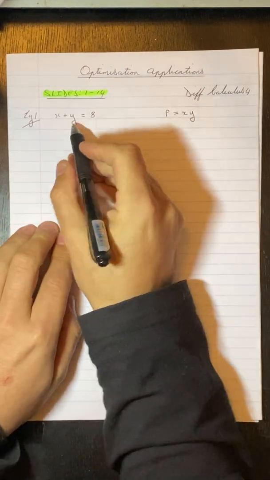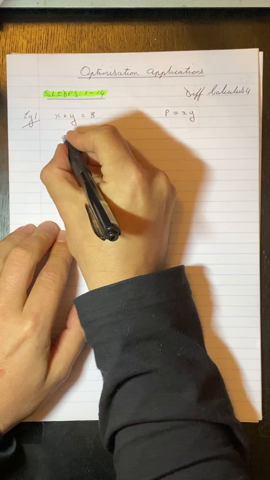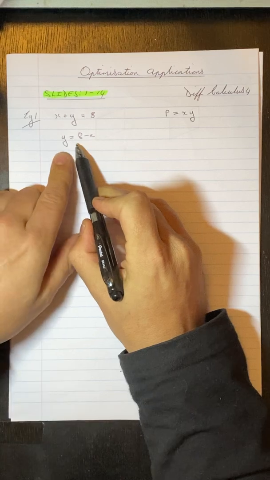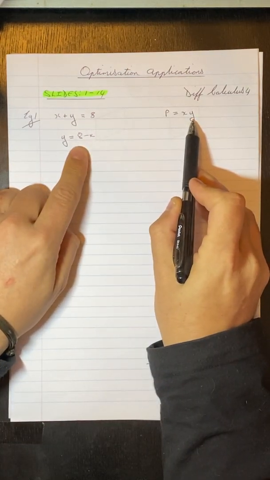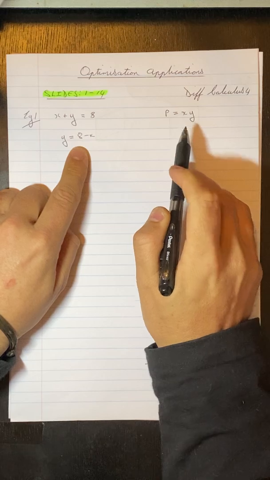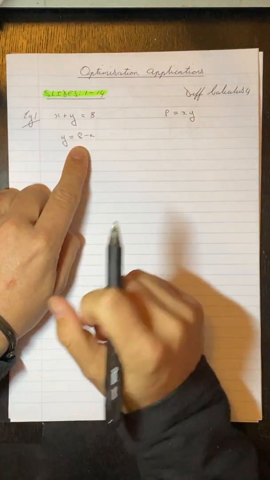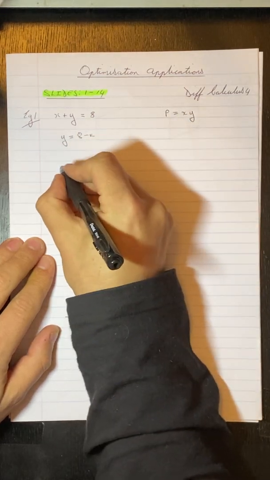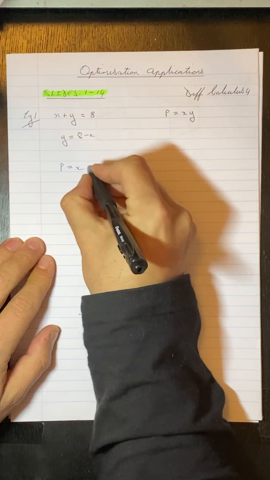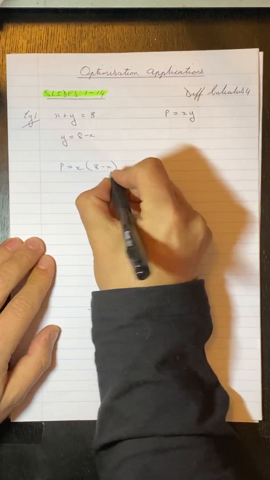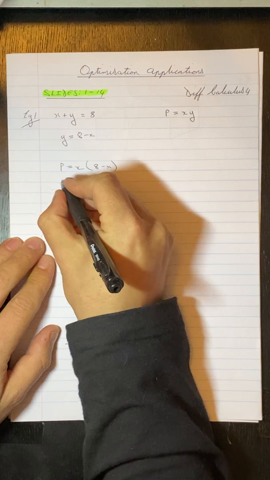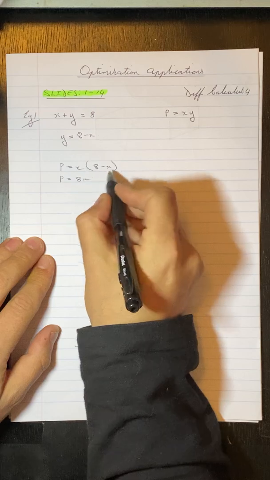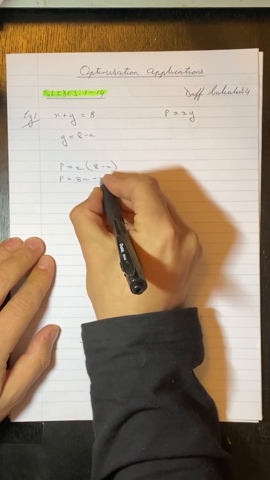So if I have a look here, I'm going to solve for y. And I can get y is equal to 8 minus x. Now, if I substitute this y here to be 8 minus x, you can see that this whole thing will be in terms of one variable, which is x. Then we can differentiate. So let's sub it into here. We'll get p is equal to x(8 minus x). If I just distribute to get rid of the brackets, we'll get p is equal to 8x minus x squared.